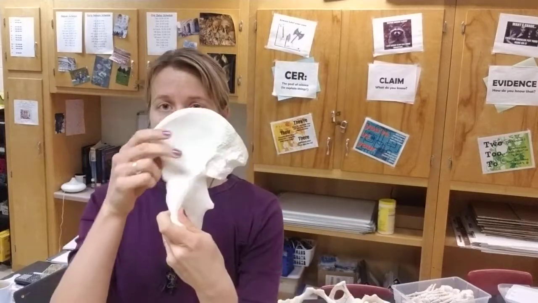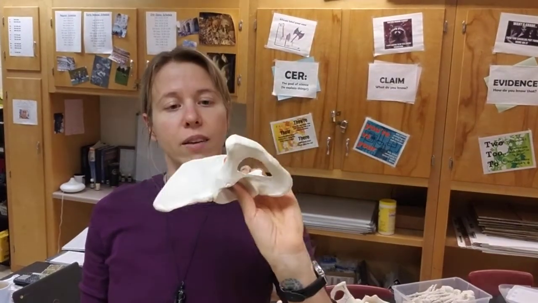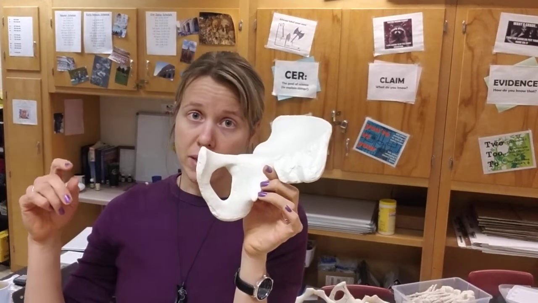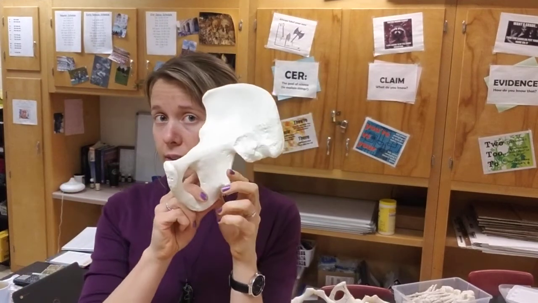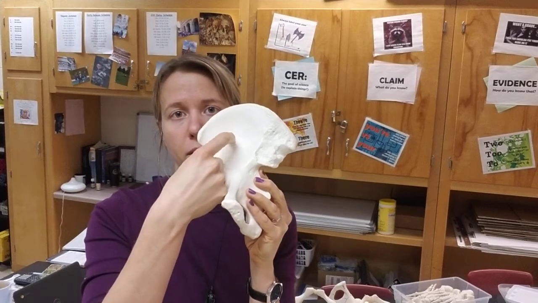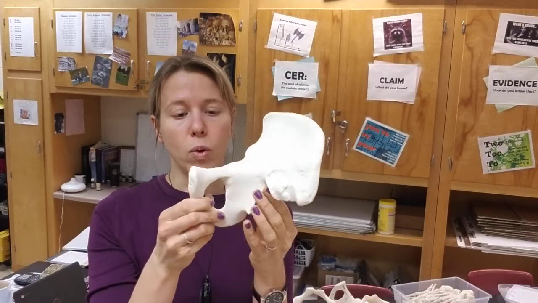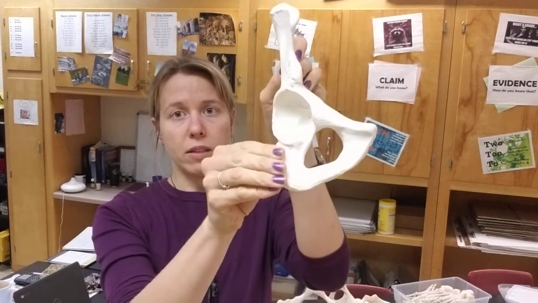What bone is this as a whole? Common name is hip bone. Os coxa would be a better term here. And if I wanted you to break up the bones, what bone is up here? That's the ilium. What bone is this back here?